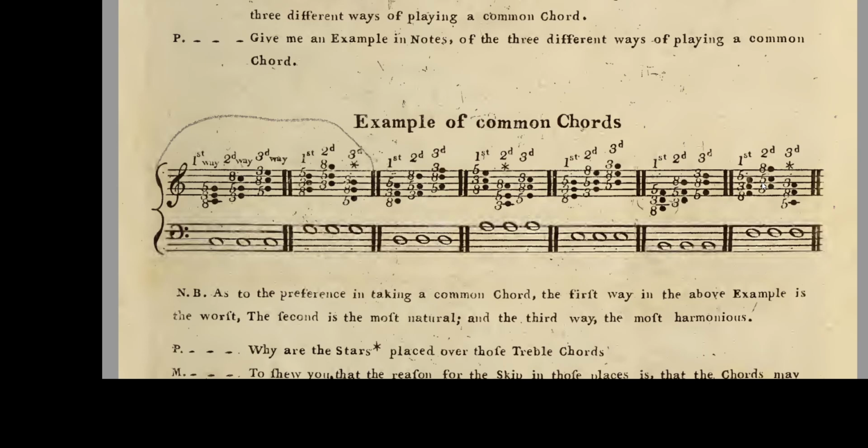So here is our C in the bass, the octave 8, and then 3, and then 5. This is the first way. Then 3, 5, 8.